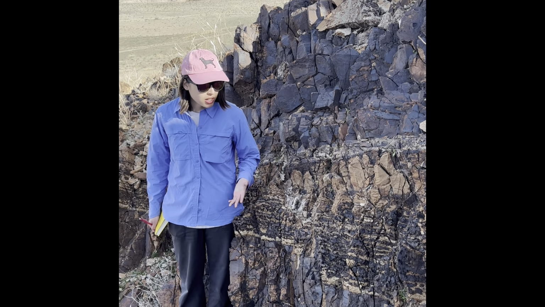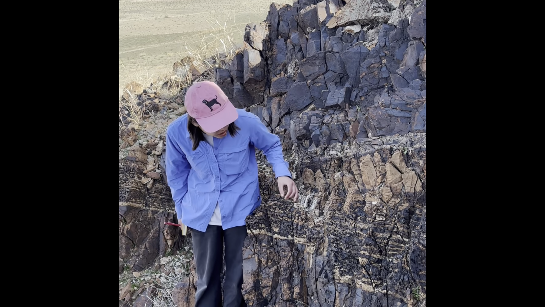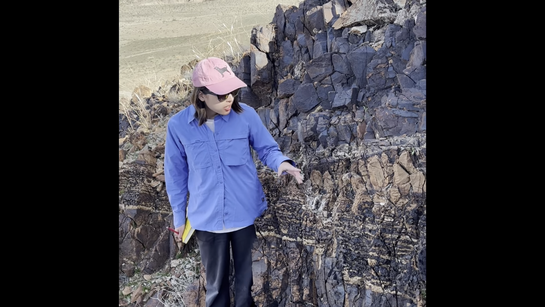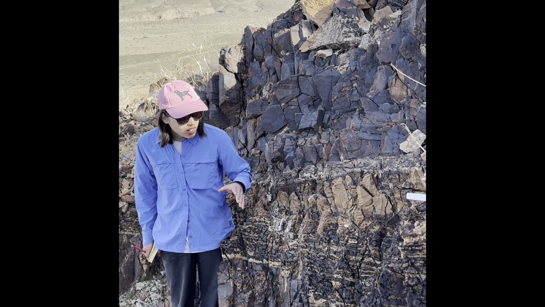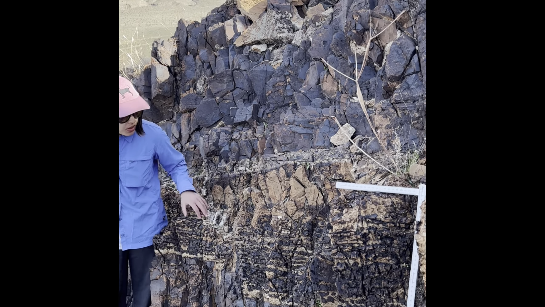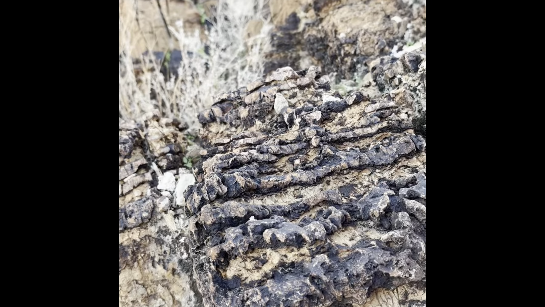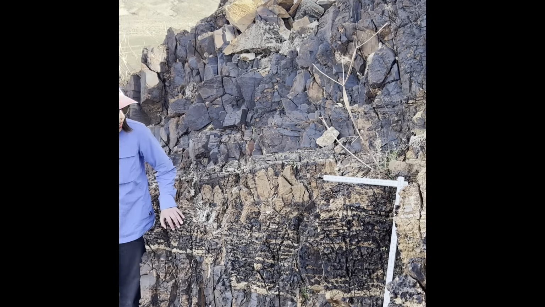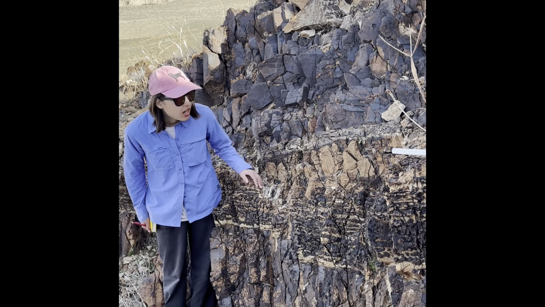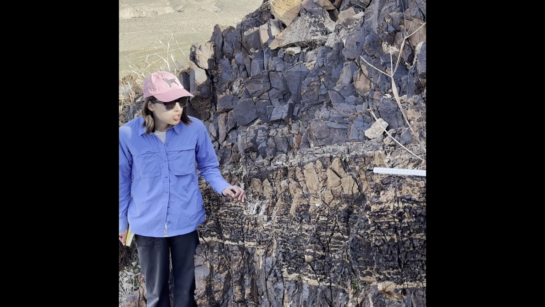So this indicates a change in the energy of the environment here, and judging by the crinkly but not as domed feature of this layer, we think it's flatter microbial mats. And before and after this layer, the energy in the environment changes.